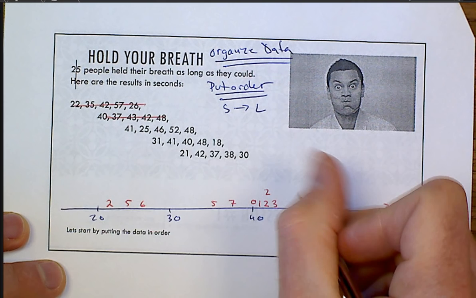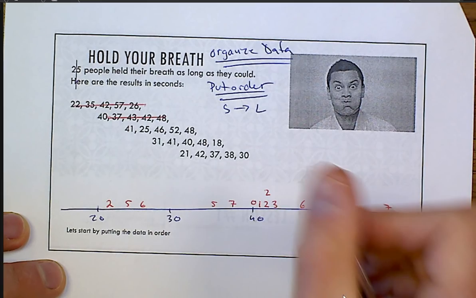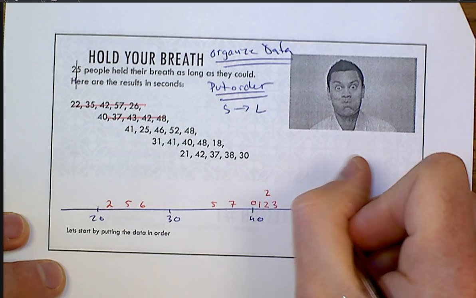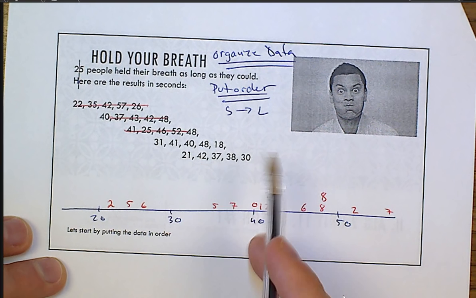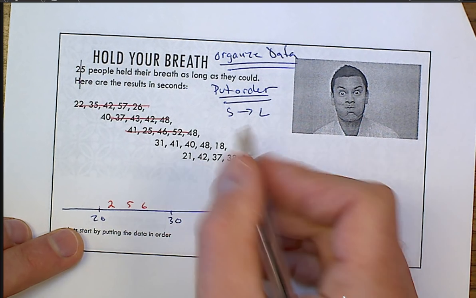46, you put a 6 there. 52, 2 goes there. 48, another 48 goes there. So you get the idea. You could fill in these last 2, and then what you would do is you would go, okay, well, 18 is my smallest, I'll put an 8 there.